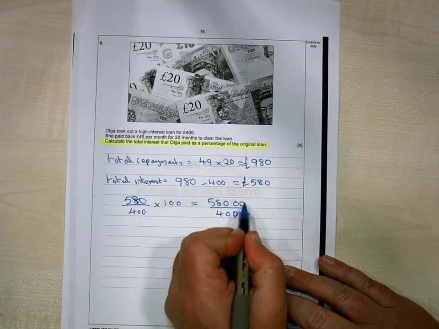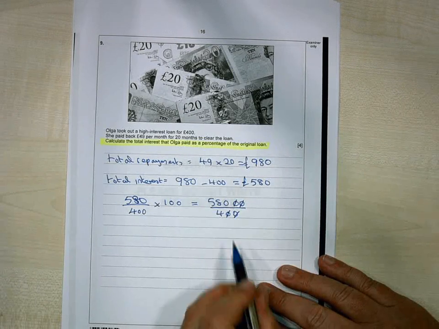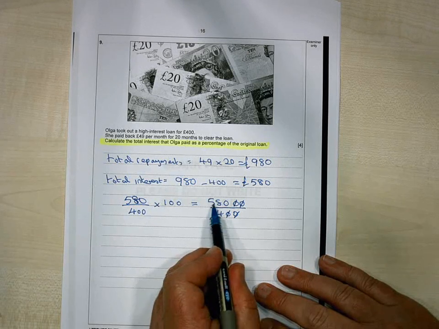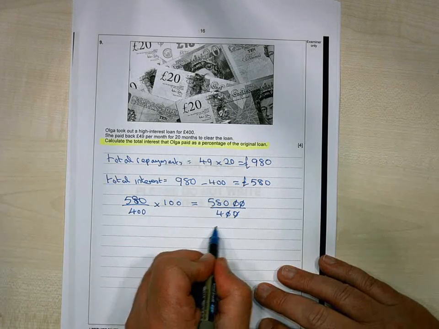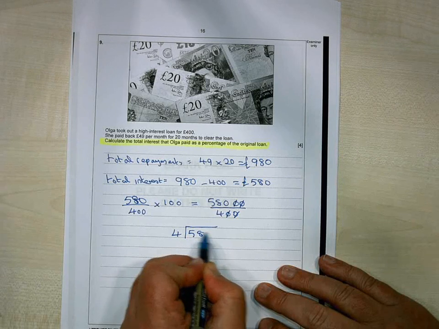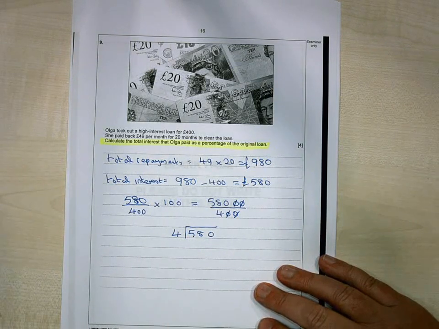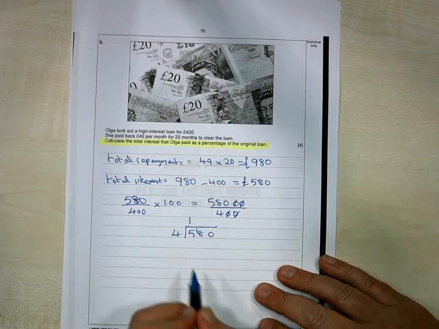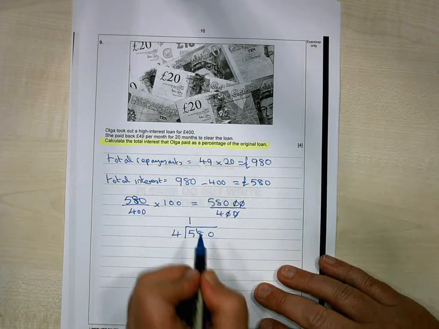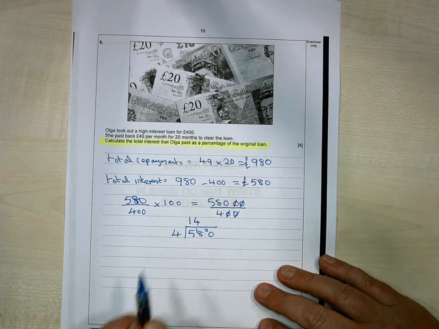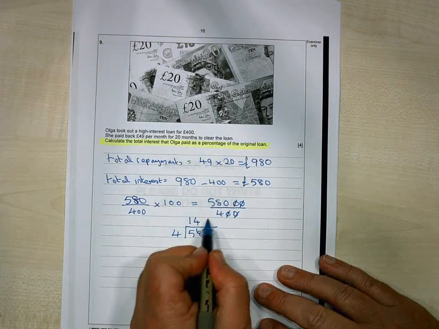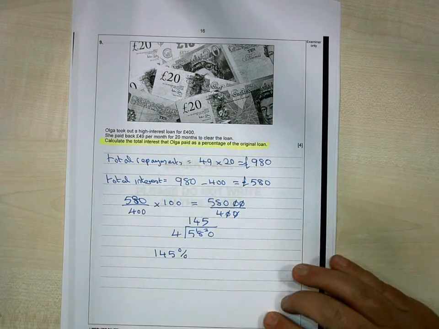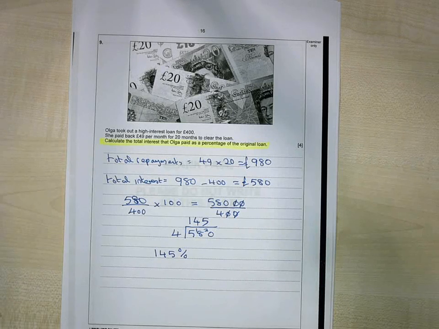I can divide by 10 and I can divide by 10 again. I can keep cancelling zeros until I run out. So what I then end up with is 580 over 4, which then is a division. 4 goes into 5 once, remainder 1. 4 goes into 18 4 times, is 16, remainder 2. 4 goes into 20 5 times. So the interest rate is 145%.